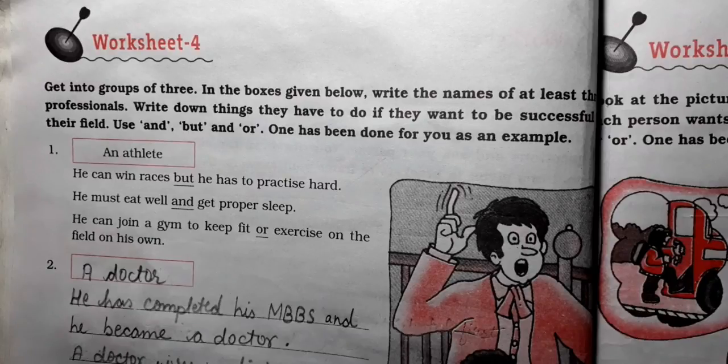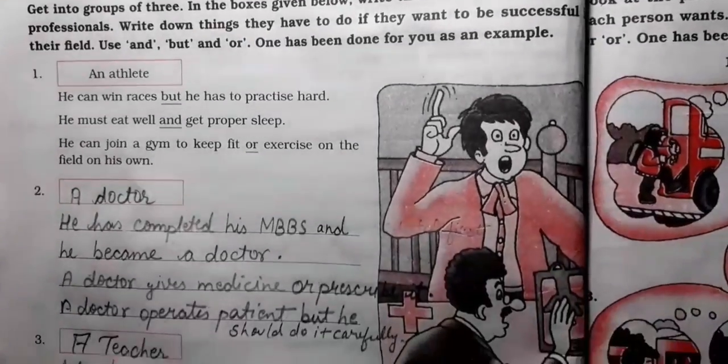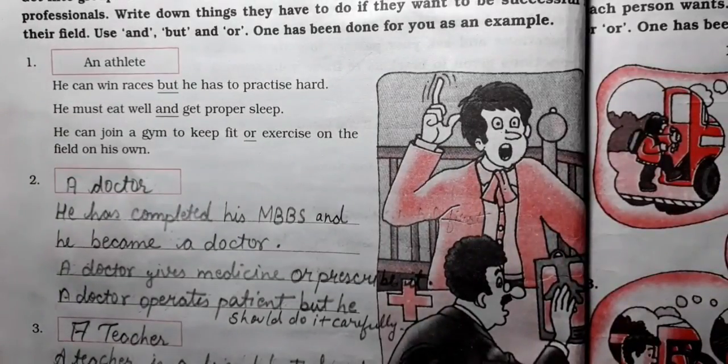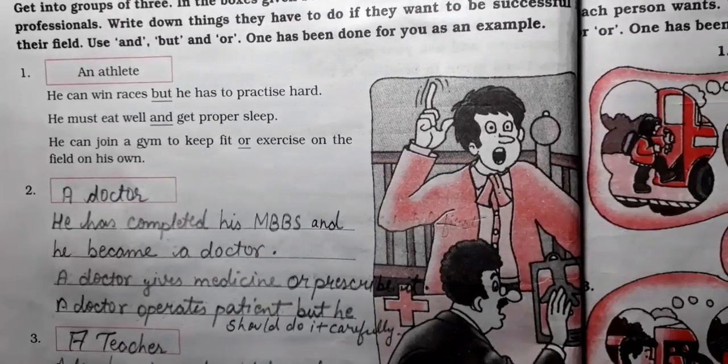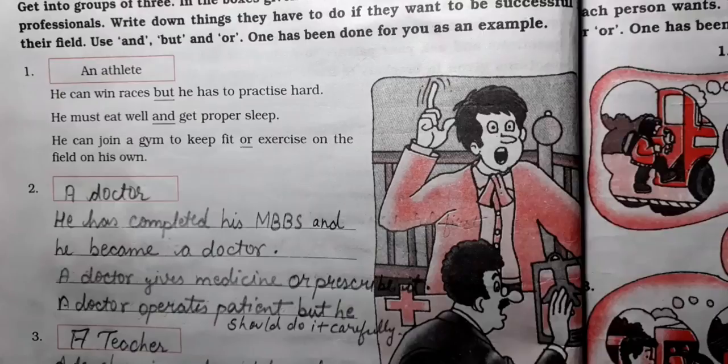He can join a gym to keep fit or exercise on the field on his own. Second, a doctor. He has completed his MBBS and he became a doctor. A doctor gives medicine or prescribes it. A doctor operates on patients, but he should do it carefully.